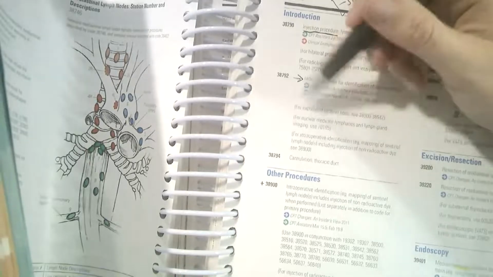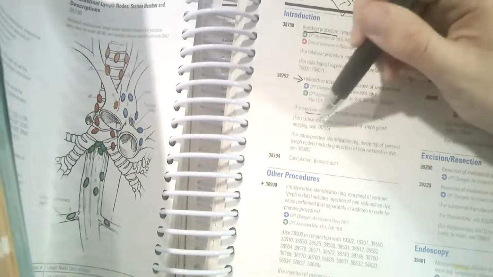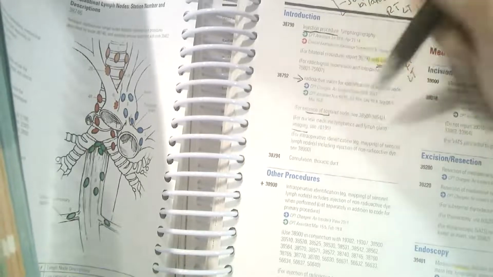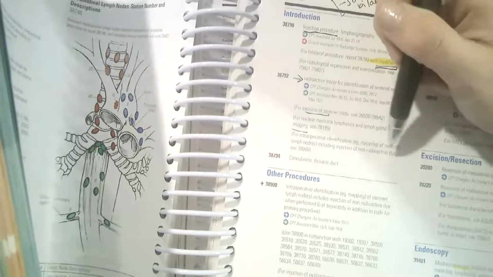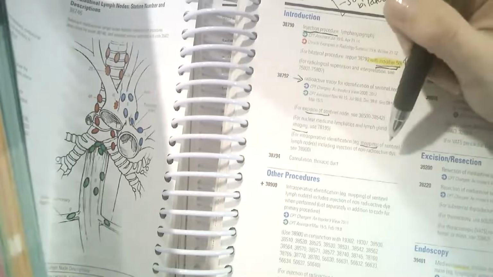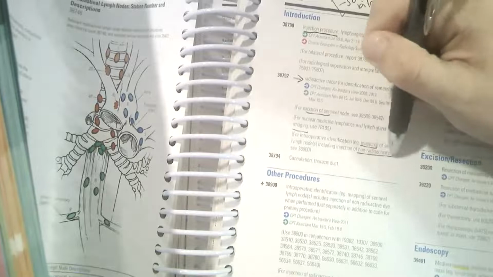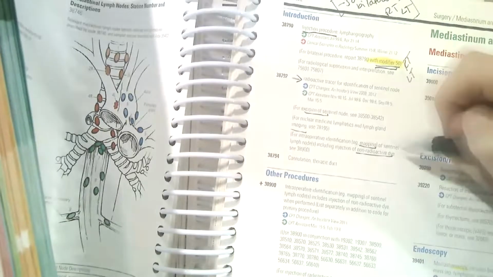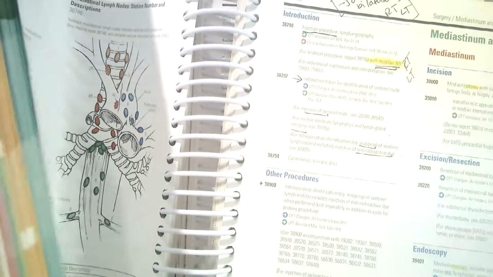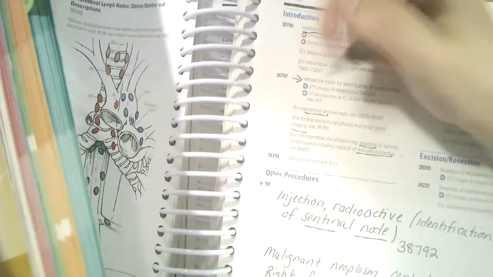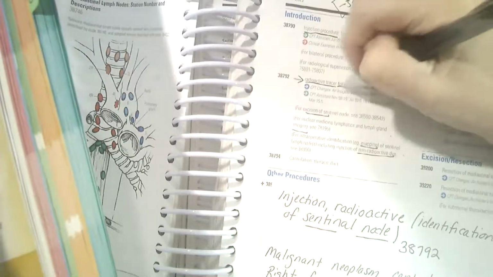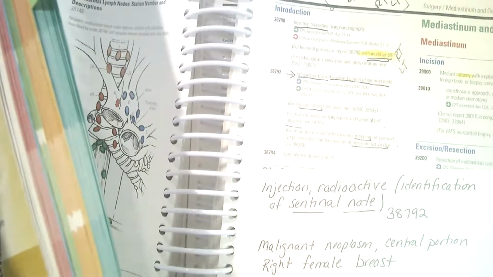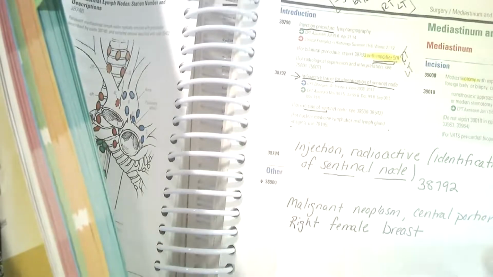Then we have all this guidance in here: if we're doing an excision, if we're doing imaging, and if we are doing mapping of some kind that included non-radioactive dye. Those situations do not apply to what we have in our documentation, but this all does. Radioactive tracer for identification of sentinel node, injection procedure 38792. Awesome. So that's the code we're going to use. And then we do know that this is a right breast.